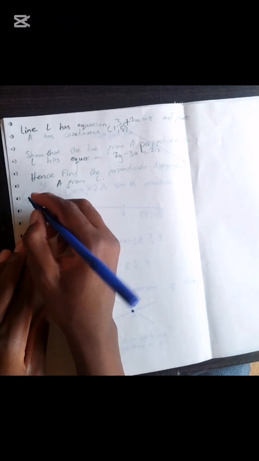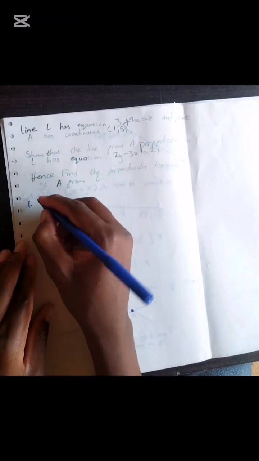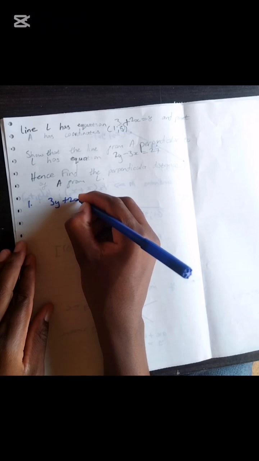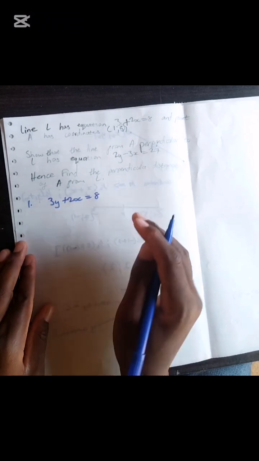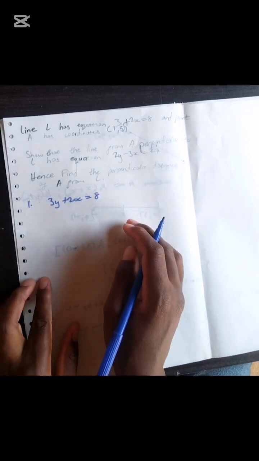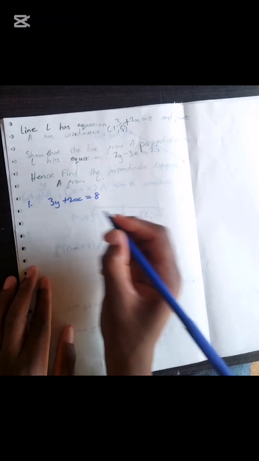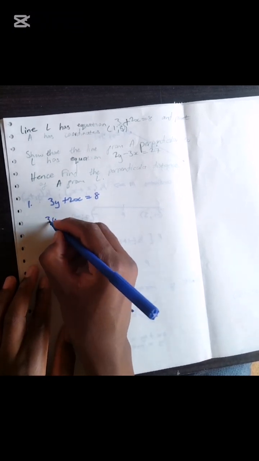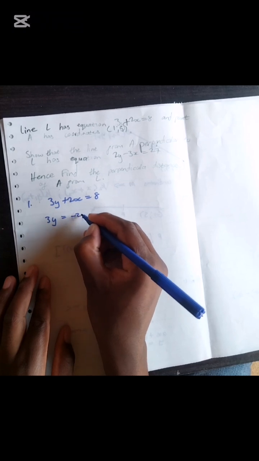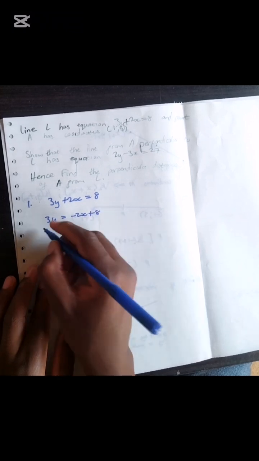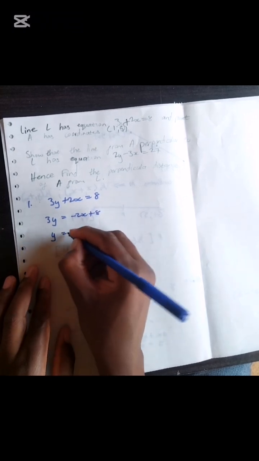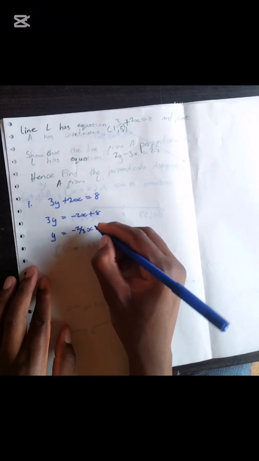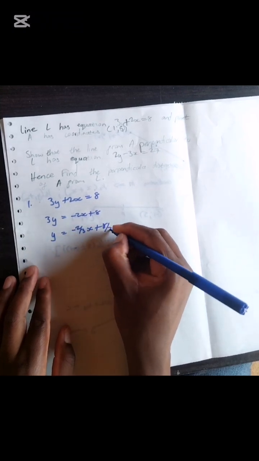So first we have the equation of line L, which is 3y plus 2x is equal to 8. First let's find the gradient. We make y the subject, so 3y is equal to minus 2x plus 8, and so y is equal to minus 2 over 3 x plus 8 over 3.